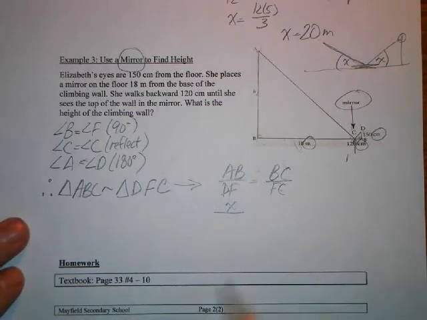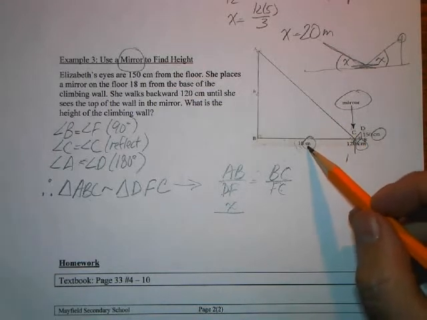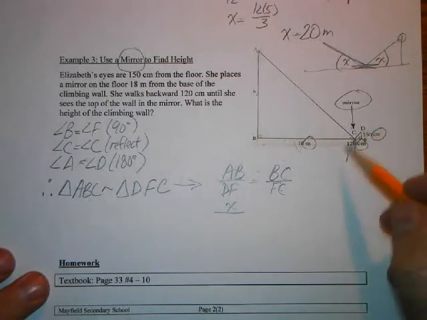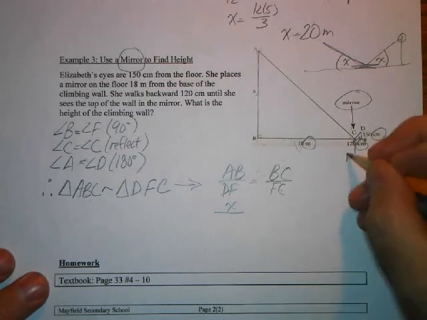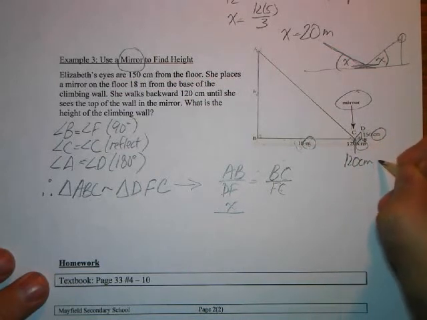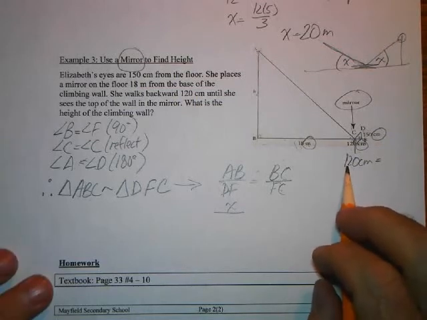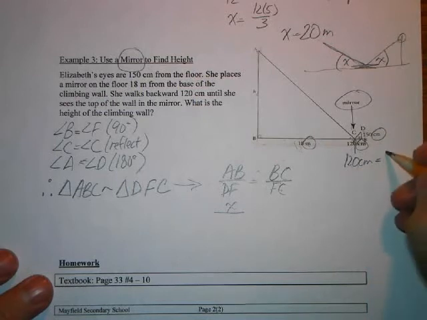Okay, so I either have to convert the meters to centimeters, or I have to convert the centimeters to meters. I don't want the numbers to be huge, so I'm just going to convert. So 120 centimeters is equal to, to get meters from centimeters, I divide by 100. So that means move the decimal place 2 places to the left.